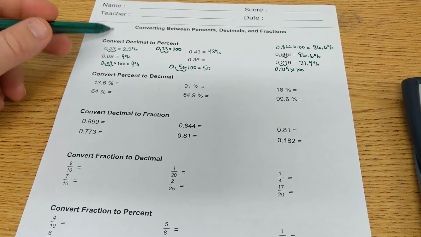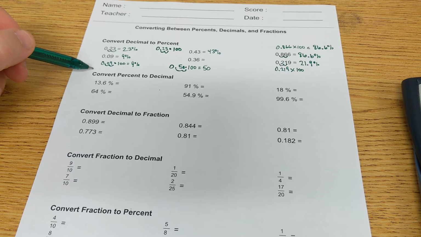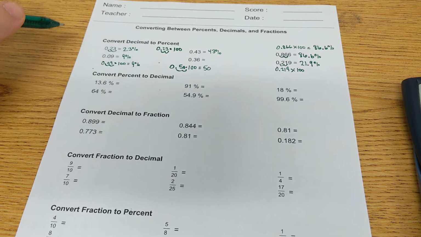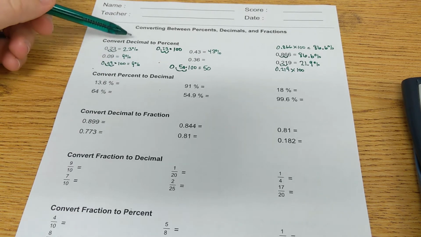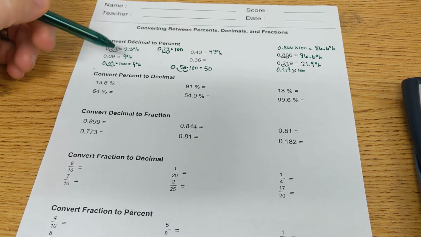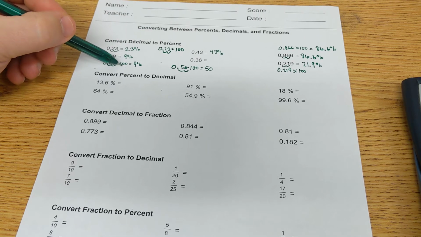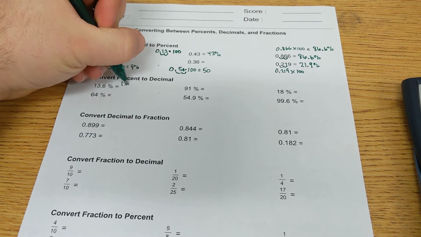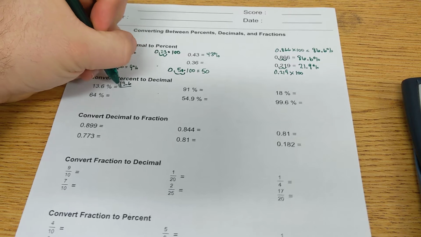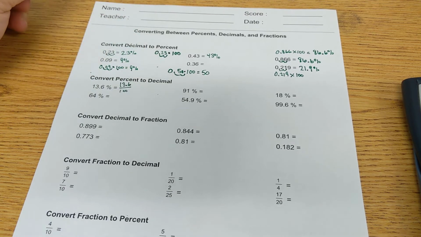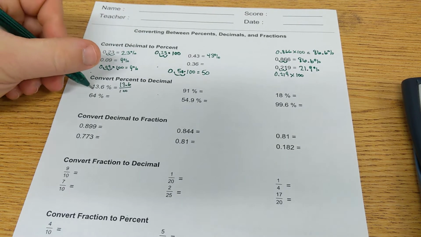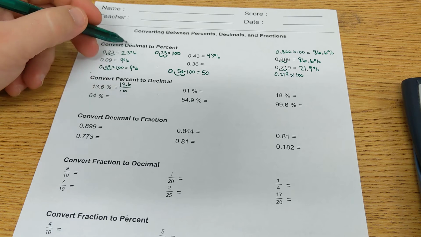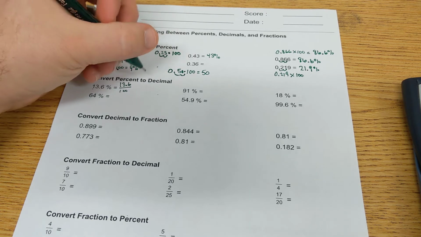Alright, so we went from a decimal to percent. Now we're going to go from a percent to a decimal. Well, when we went decimal to percent, we did what? Multiplied by 100. Well, guess what we're going to do now? We're going to take our percent and we're going to divide it by 100. Okay? So if you have percent, divide it by 100, decimal, multiply it by 100.